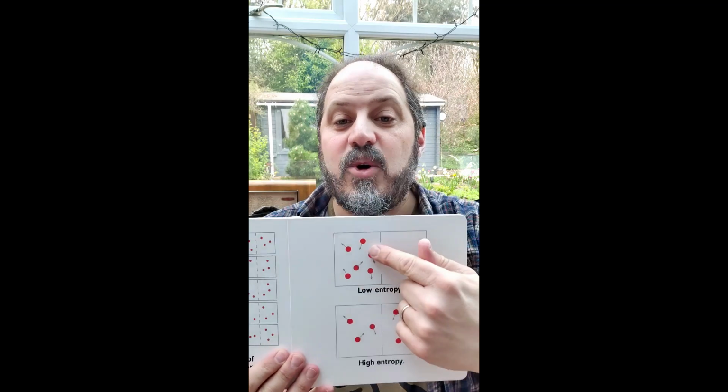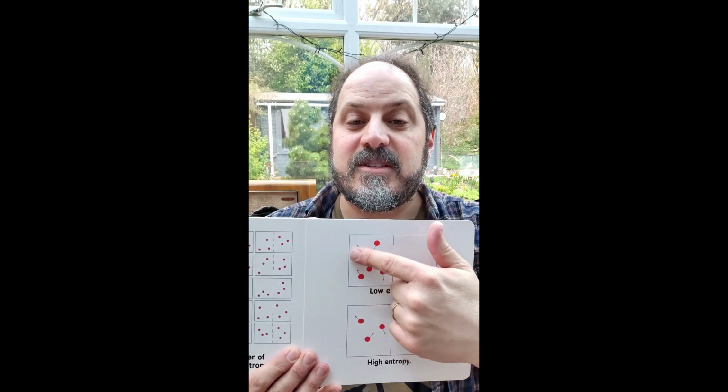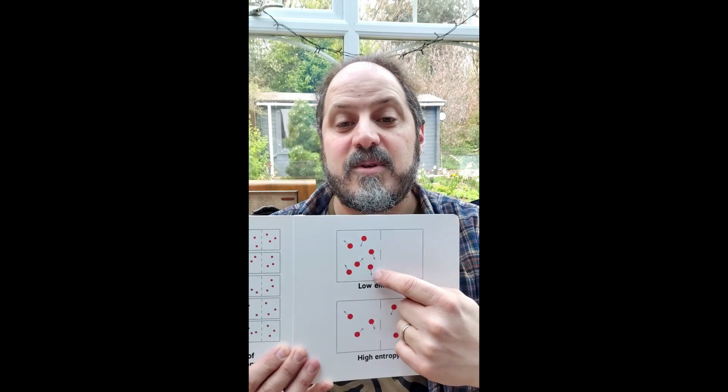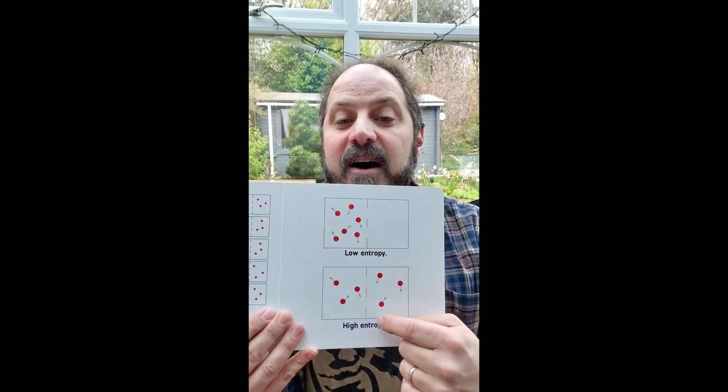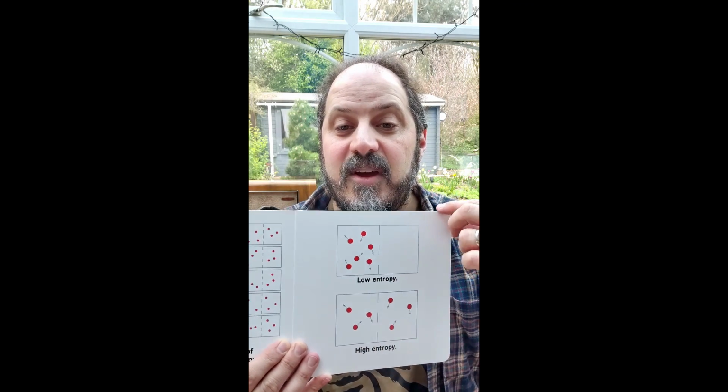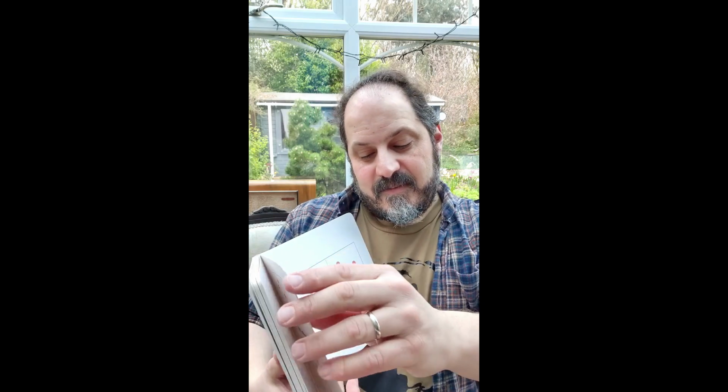This is low entropy when they're all on one side, all on the left or all on the right. In this case, they're all on the left and all in motion. That's low entropy. High entropy is when they're distributed on either side approximately evenly.